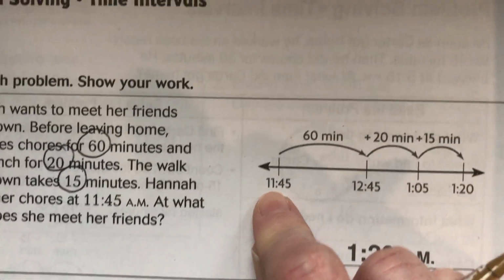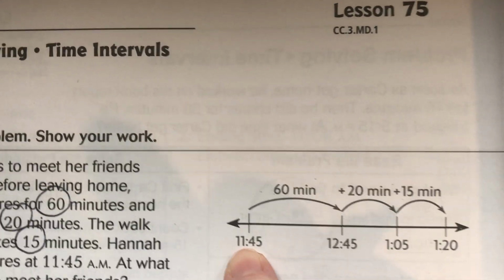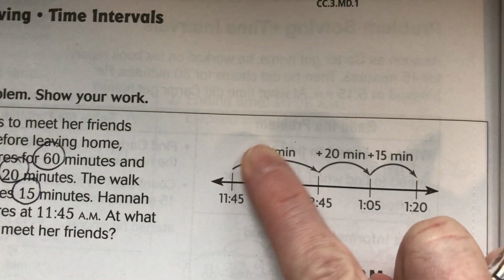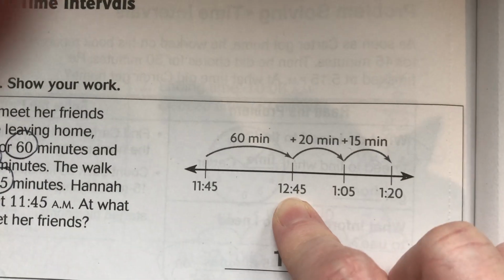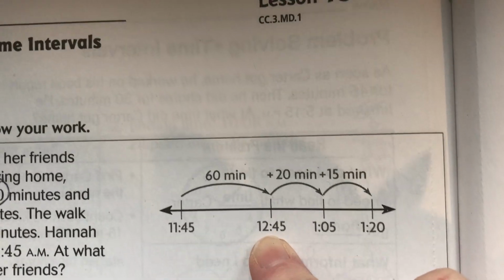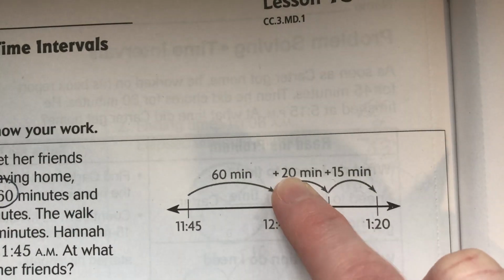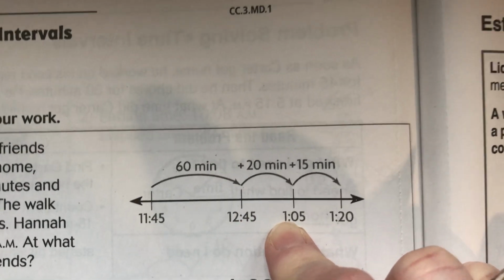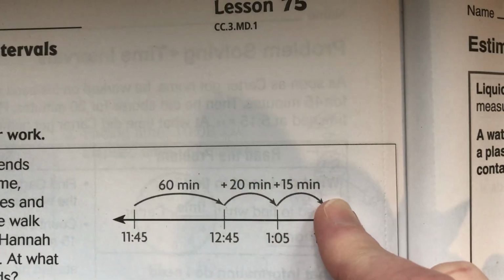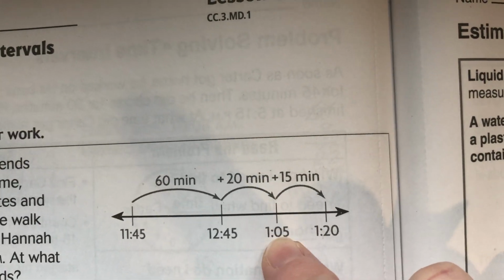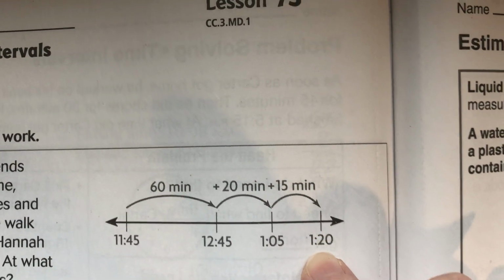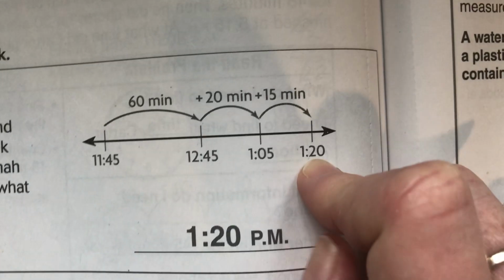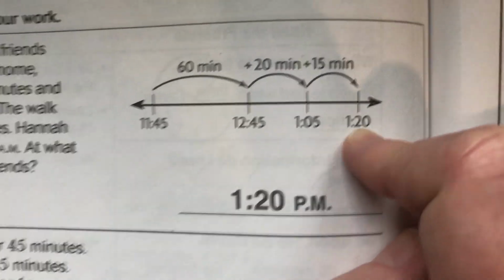So she starts her chores at 11:45. 60 minutes is 1 hour, so that jumps us up to 12:45. Then she eats for 20 minutes. That gets us from 12:45 to 1:05. Then she walks for 15 minutes. So 5 plus 15 gives us 20. She gets to town at 1:20 p.m.